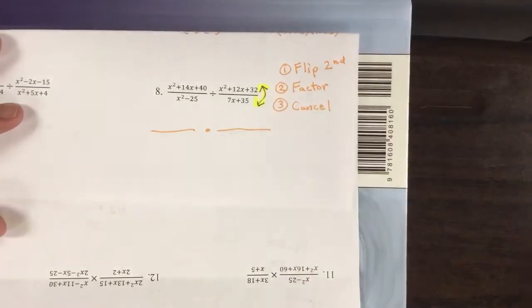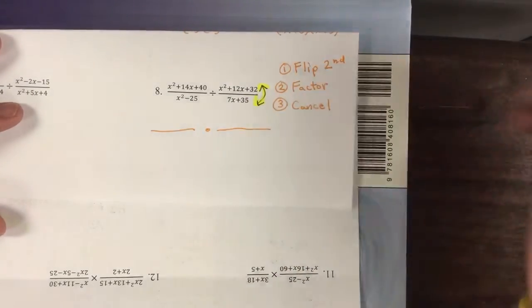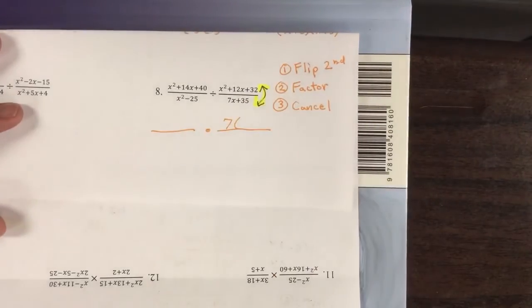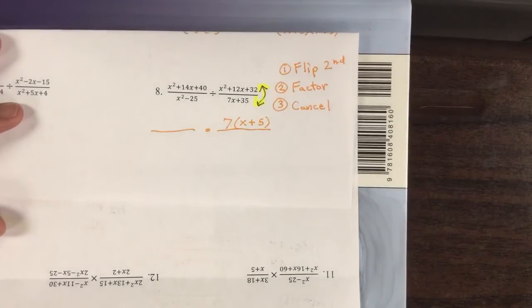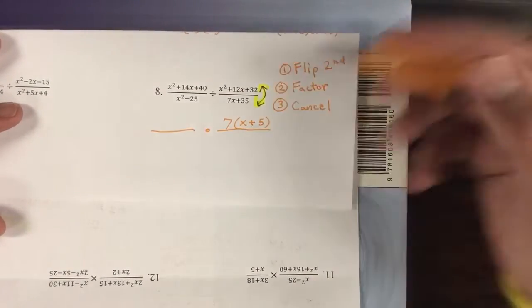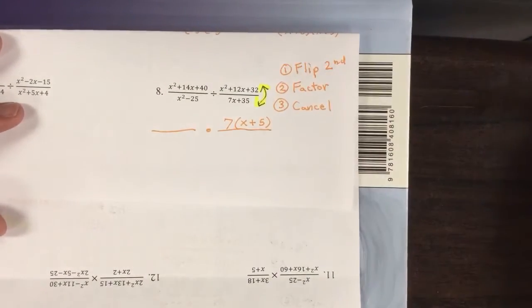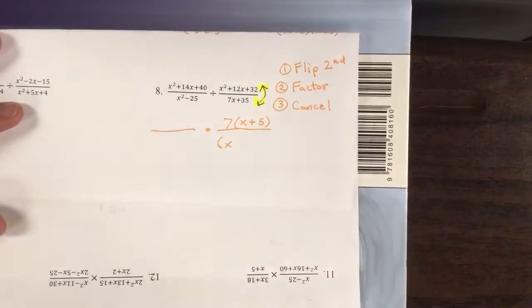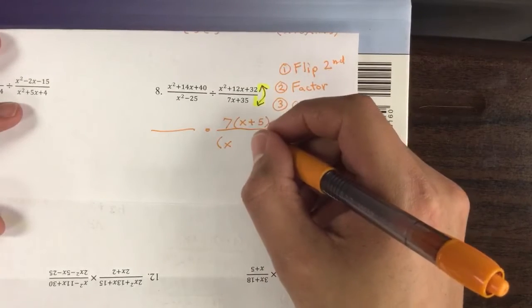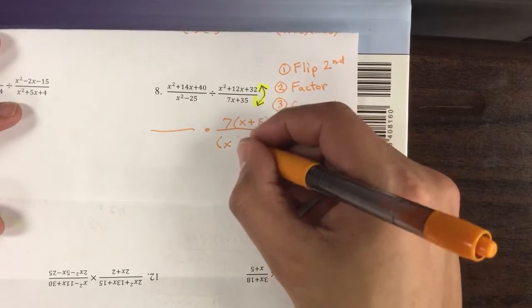How do I factor 7 and 35? What do they have in common? 7. Okay, so what do you have left? X plus 5. Okay, what are factors of 32 to give you 12? So we have, what's it? 8 and 4.